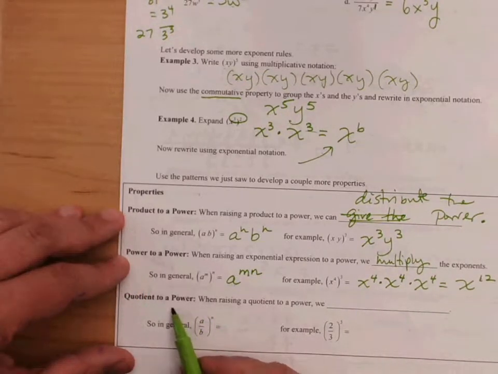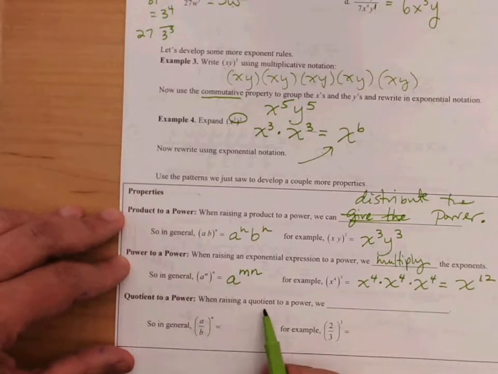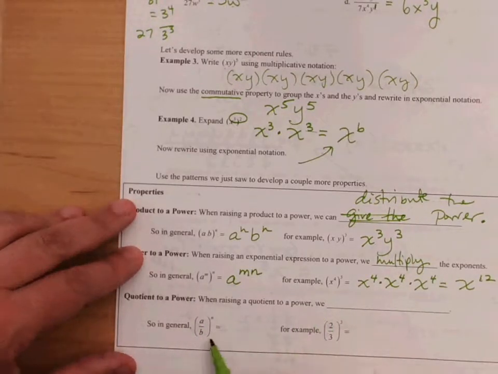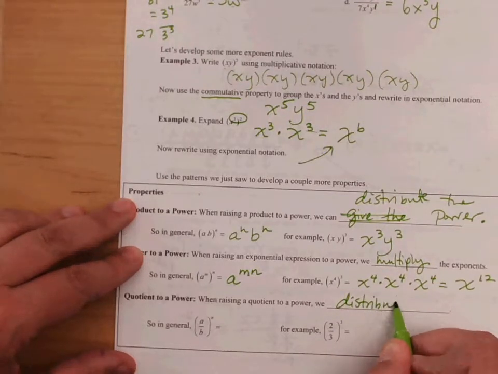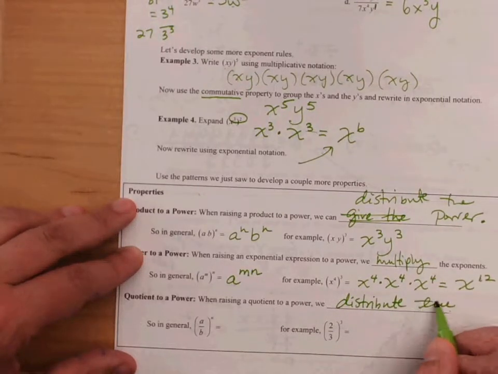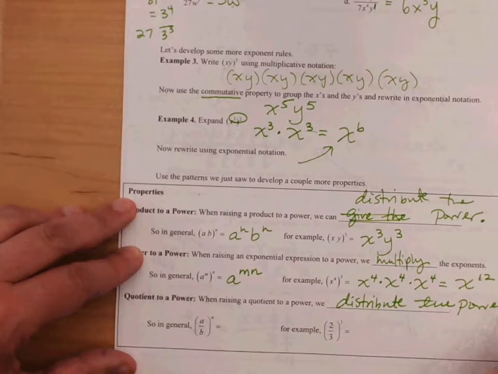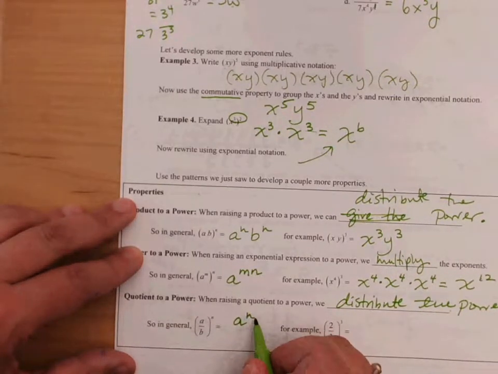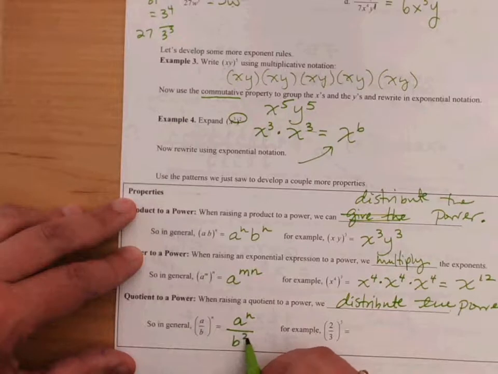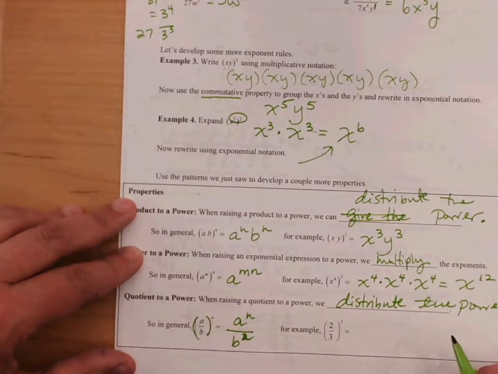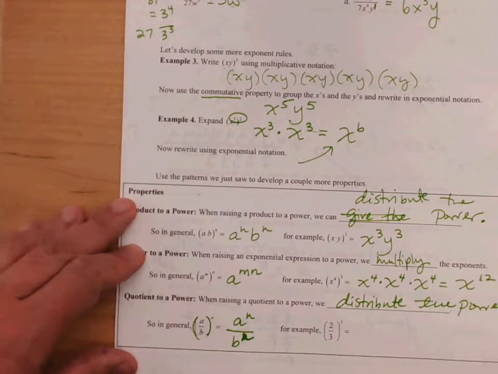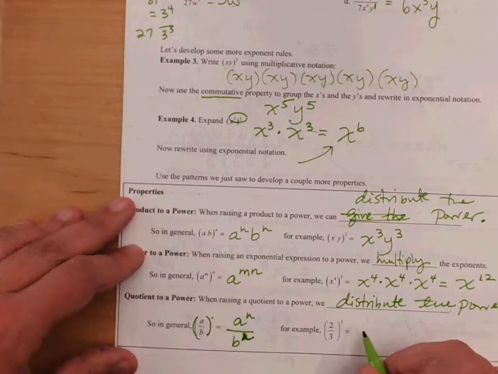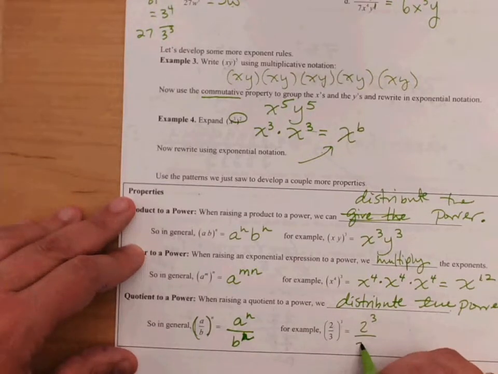Quotient to a power. When raising the quotient to a power, we will also distribute the power. So here we'll have a to the n over b to the n. And this is, oops, n. That's because of the parentheses, okay? So what will you have for this one? 2 to the third, yes, 2 to the third over 3 to the third.